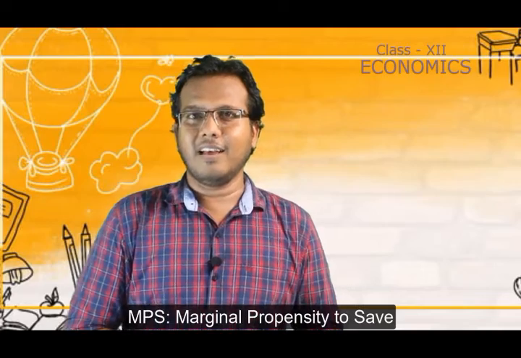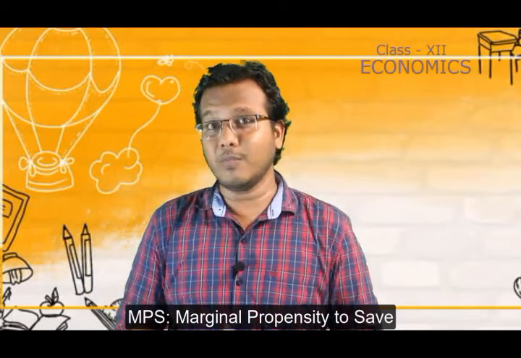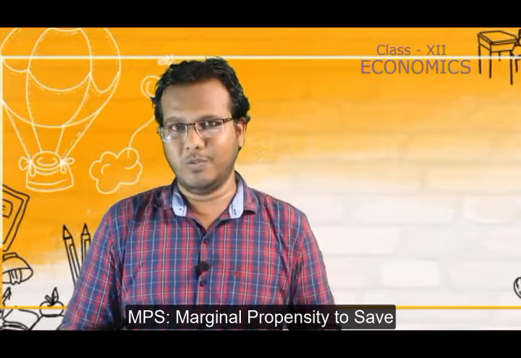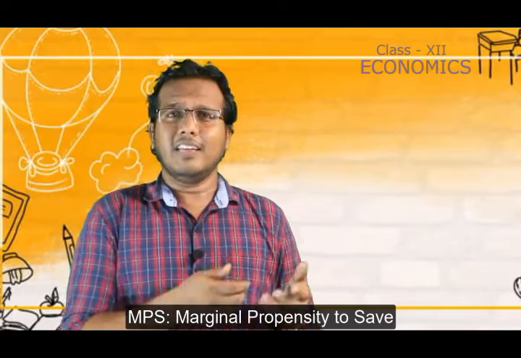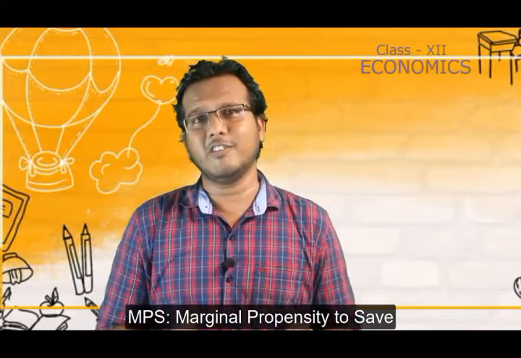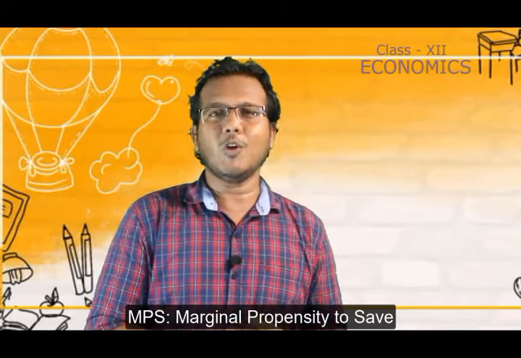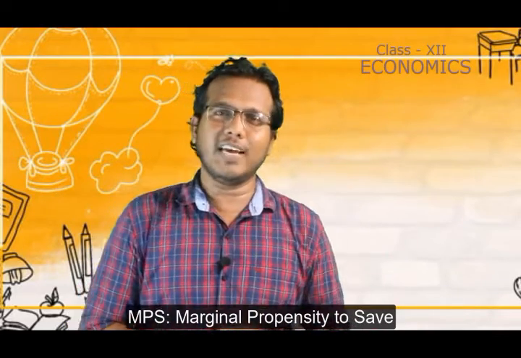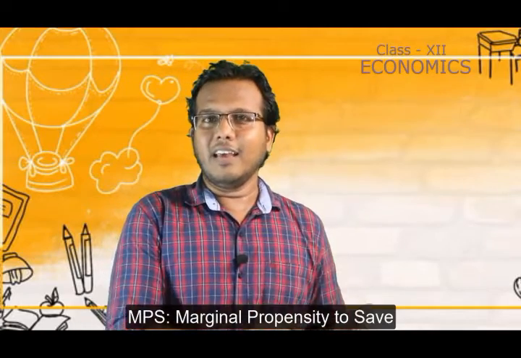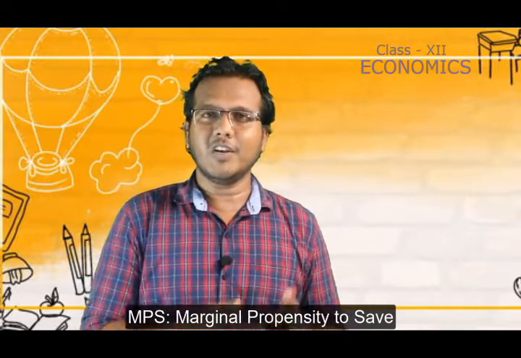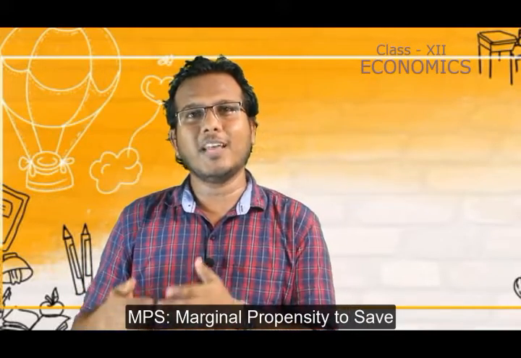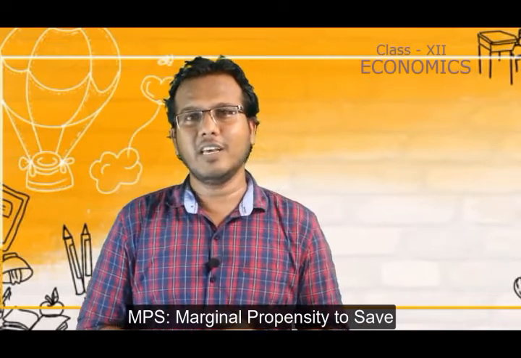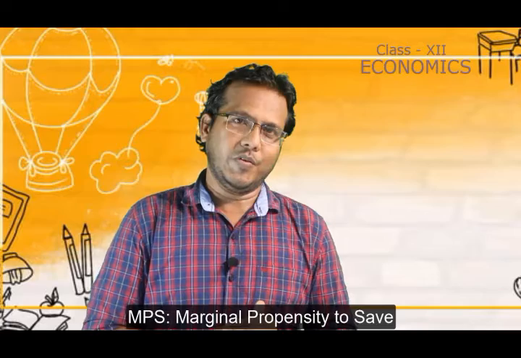In the previous class, we have read about the MPC, that is marginal propensity to consume, where we have seen that as the income increases, along with that the consumption also increases and changes. In the same way, here also the slope of the S line shows how the change in the income brings a change in the saving. That can be calculated with the help of a concept called MPS, that is marginal propensity to save. The formula is delta S by delta Y.